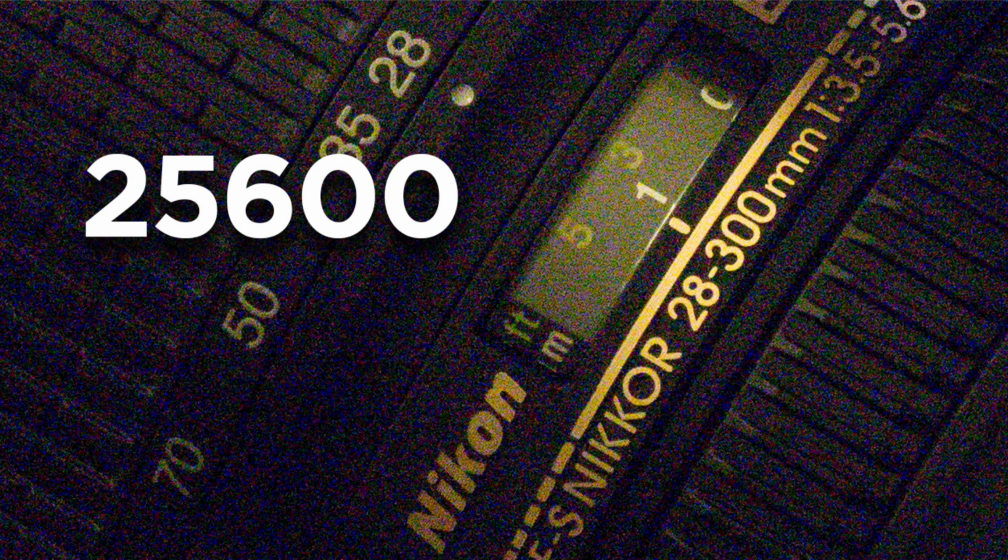25,600 is 2 stops more of light from 6,400. So we've gone a total of 8 stops, and you're looking at this and you might be going, oh my goodness, why would you do this? Here's why you would do that. That very first photo at ISO 100 was an 8-second exposure.